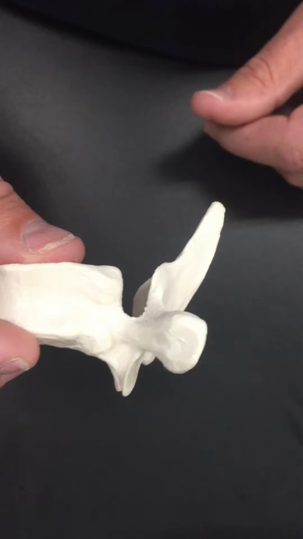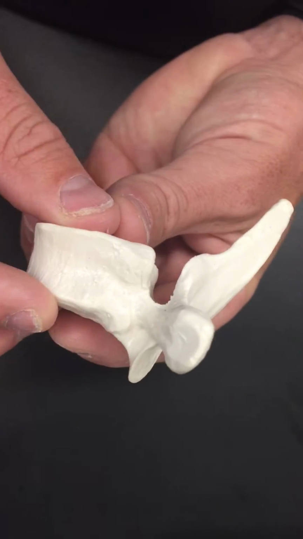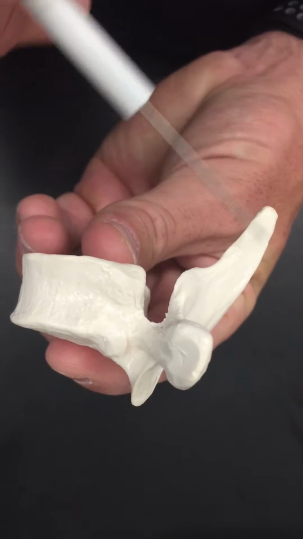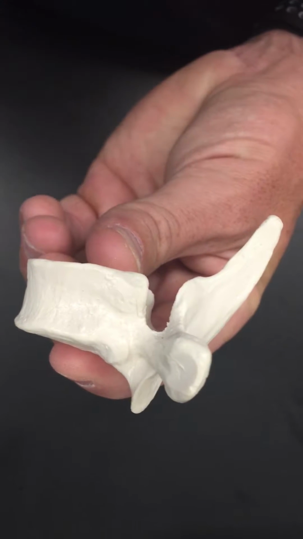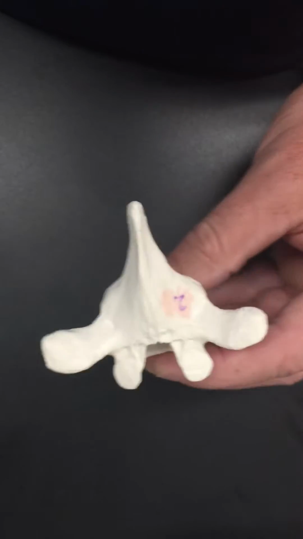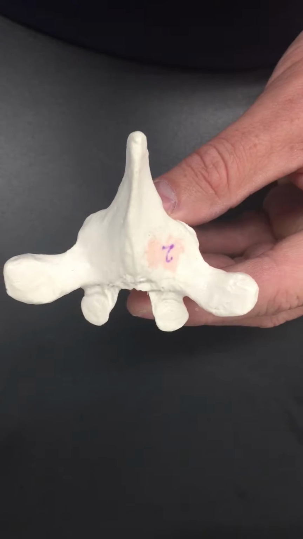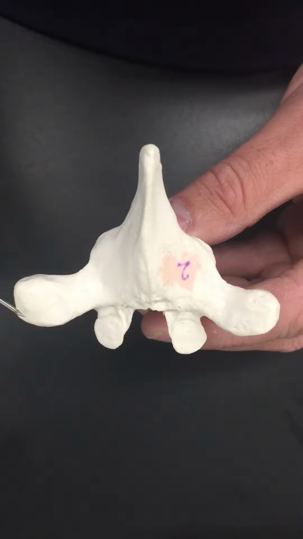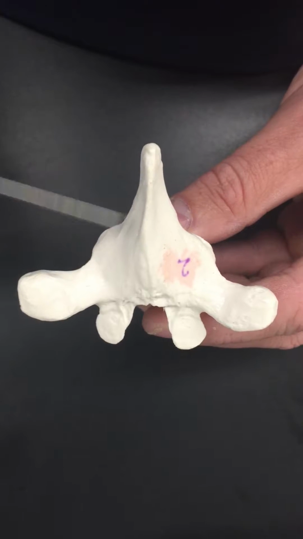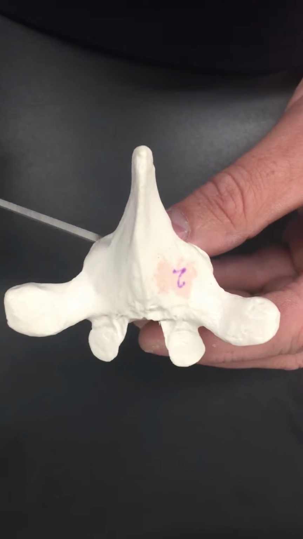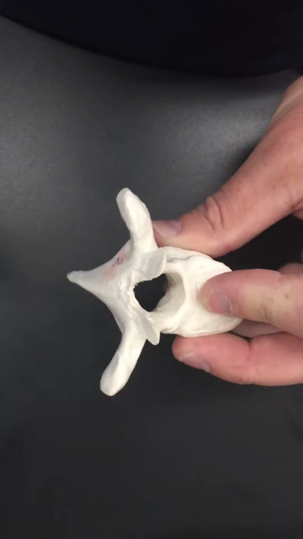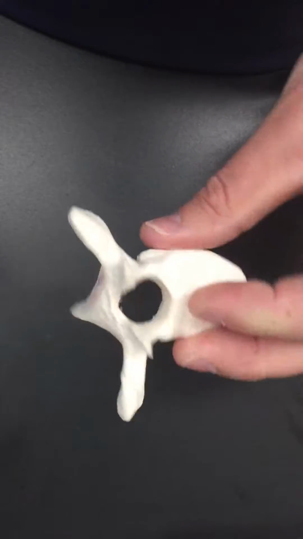Another thing to look at is the spinous process of this, so this part right here. You can see that it angles steeply down. A lot of times I like holding it this way because I think it sort of looks like an elephant, or some people say a giraffe. That's a nice easy way to distinguish this as a thoracic vertebra, okay?